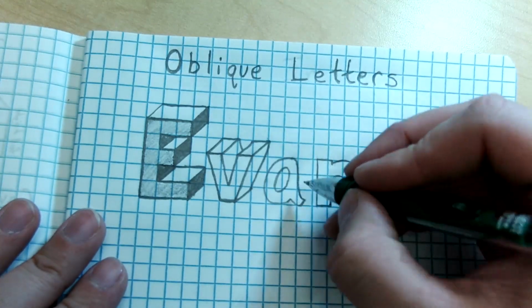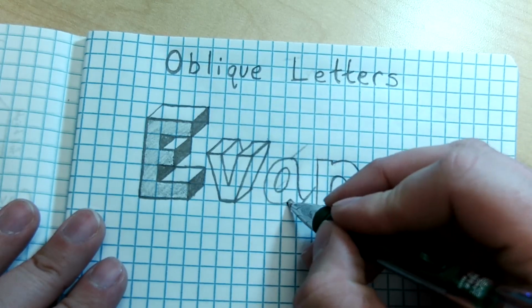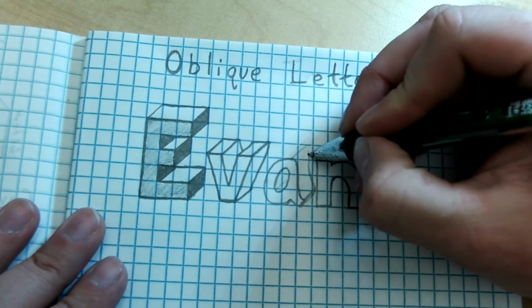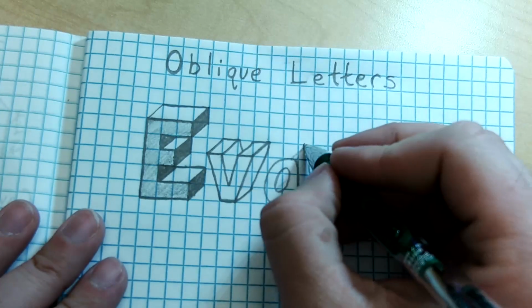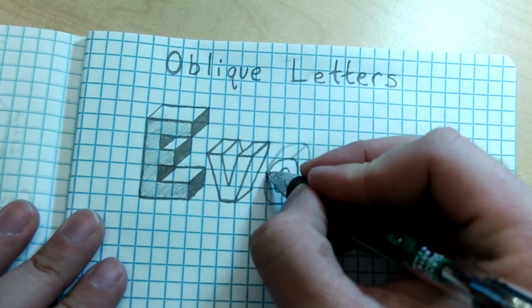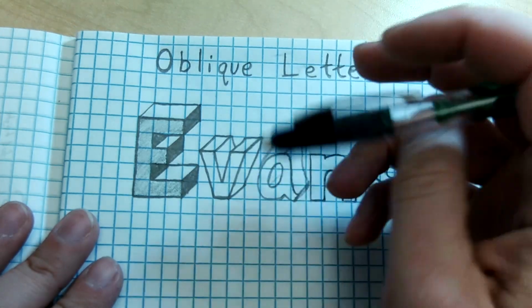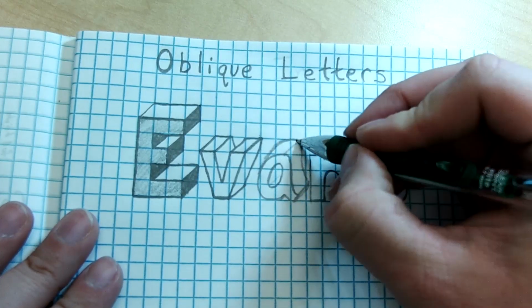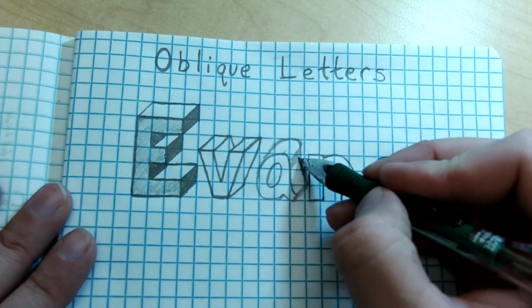For objects like this, it might be a little bit harder because they're rounder. With that one, it's the shading that is going to bring it out and make it look more 3D.